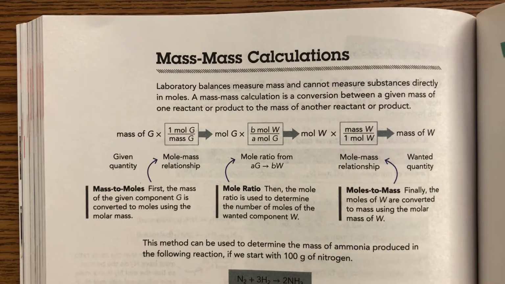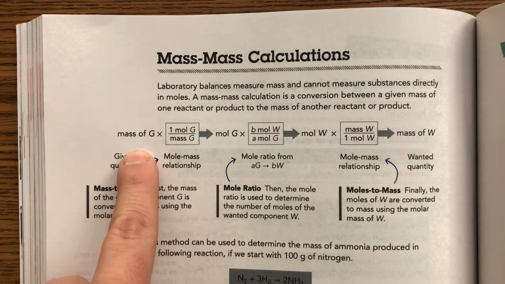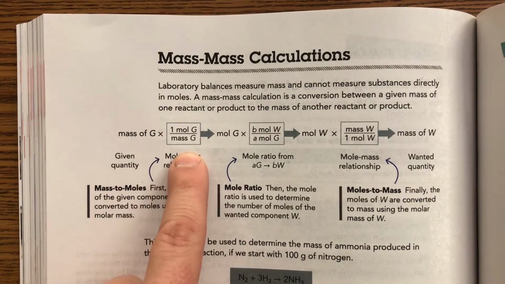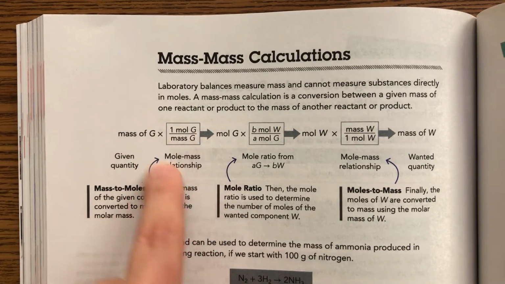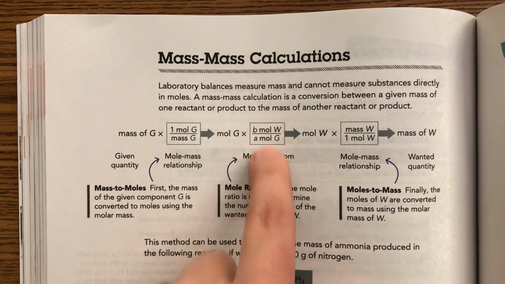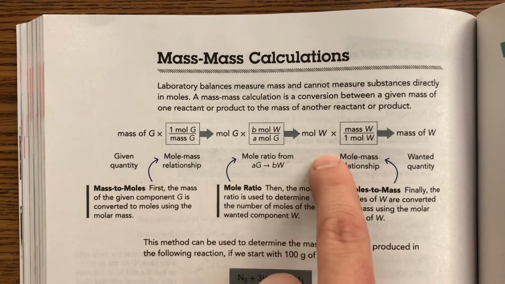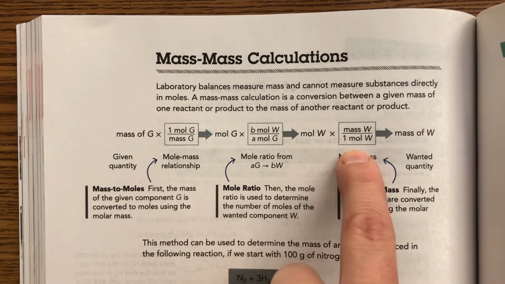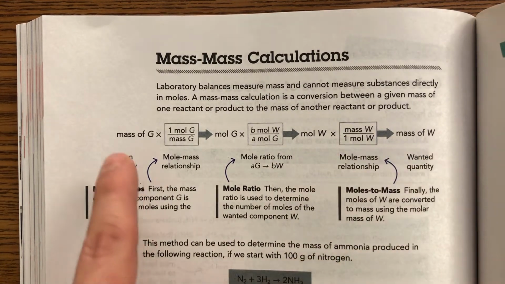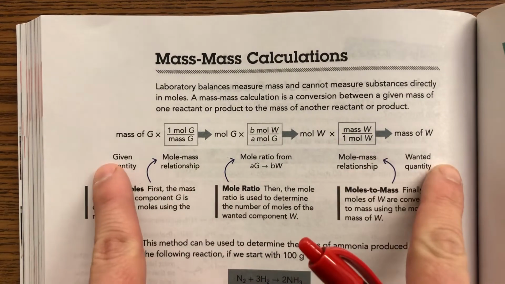So what we're going to do is find the mass of G, which will typically be given to us, and convert it to moles. Then we're going to compare it to the mole ratio of the G and the W. And then we're going to convert the moles of W to the mass. Basically, we're extending the problem two ways.